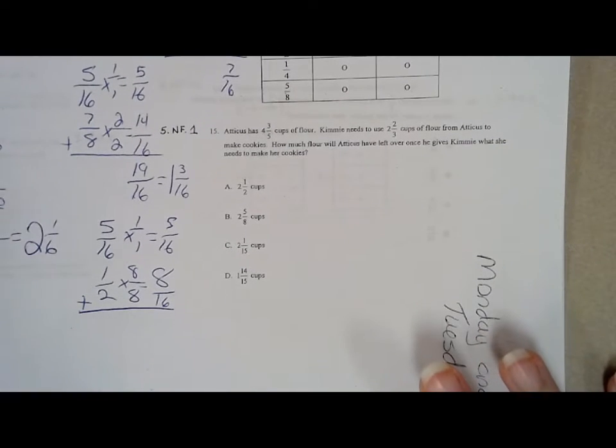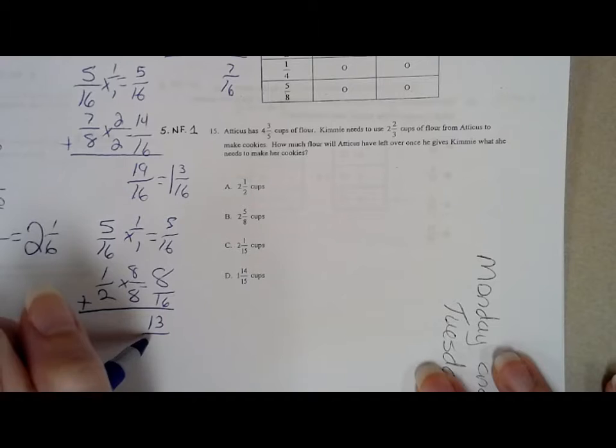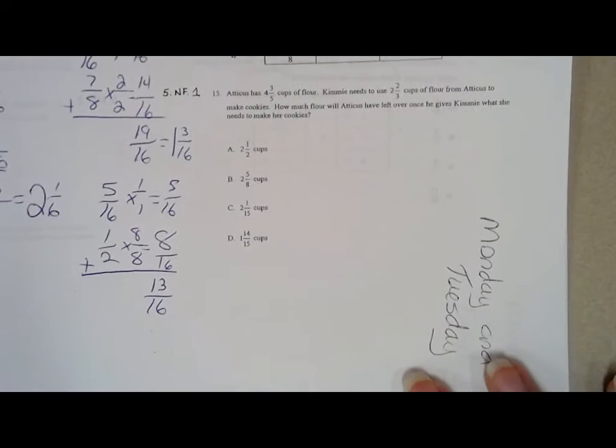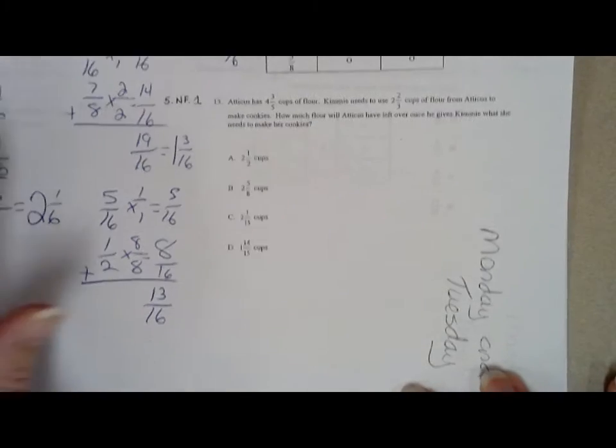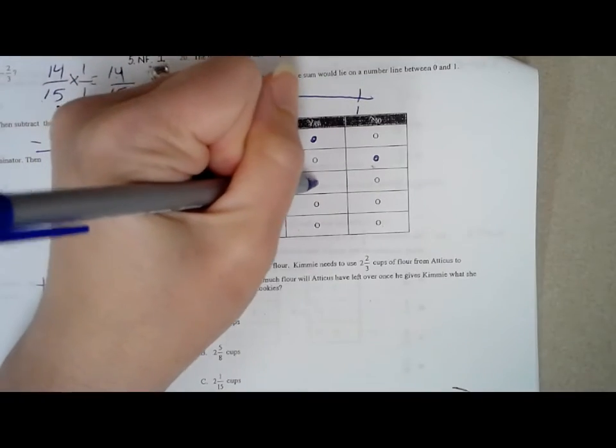And when we add these, we get 13 sixteenths. And that would come on a number line between 0 and 1 because it's not a mixed number and it's not an improper fraction. So that is a yes.